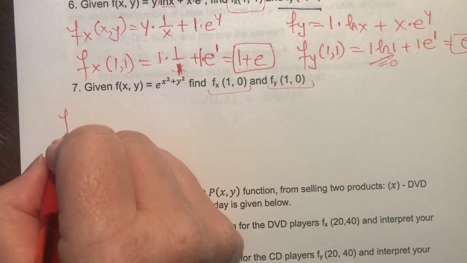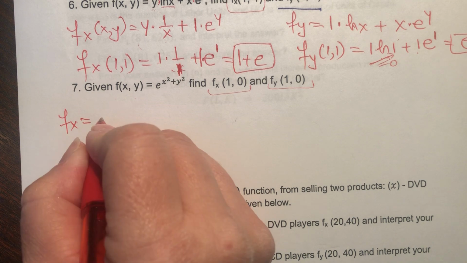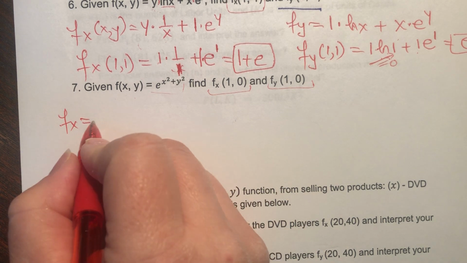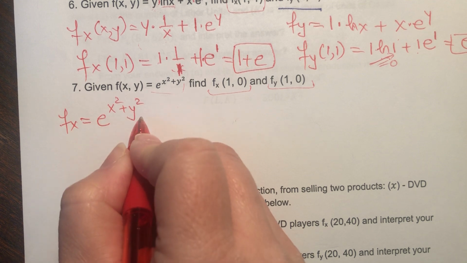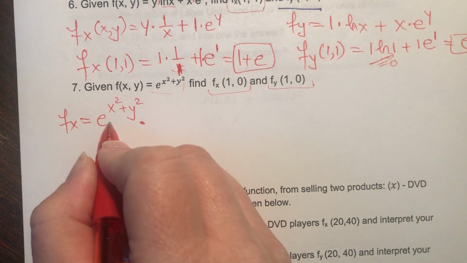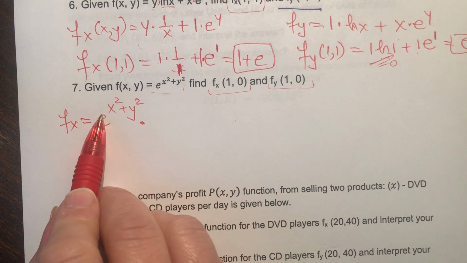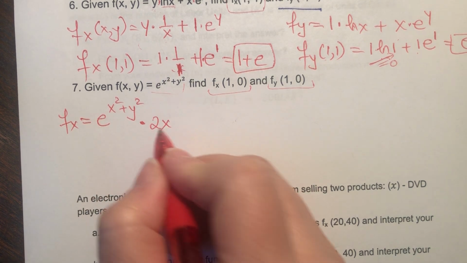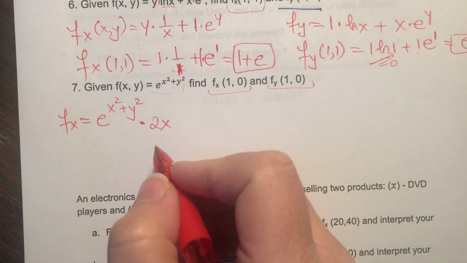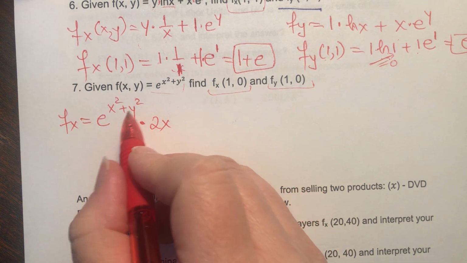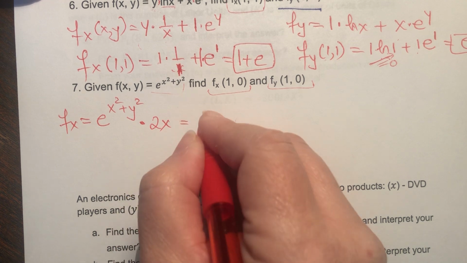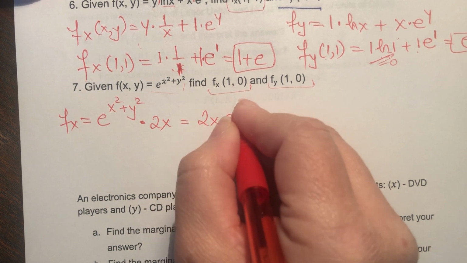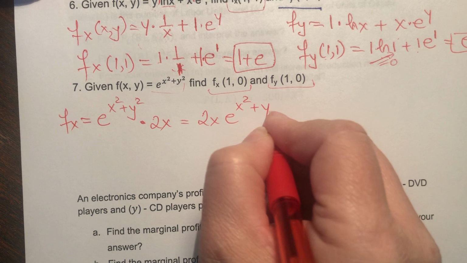Okay. So the derivative with respect to x. First of all, any natural exponential function is going to stay the same, times, move in and take the derivative of the exponent part. So the derivative of x squared is 2x. I believe we had that. Oh, no, we had it in a square root, but yeah, similar. And the derivative of y squared is just itself. So that's going to be 2x e to the x squared plus y squared.